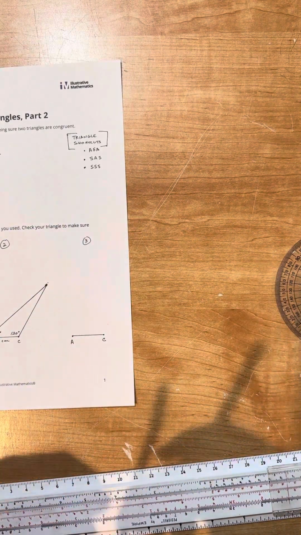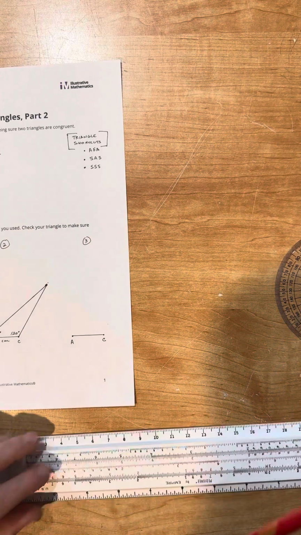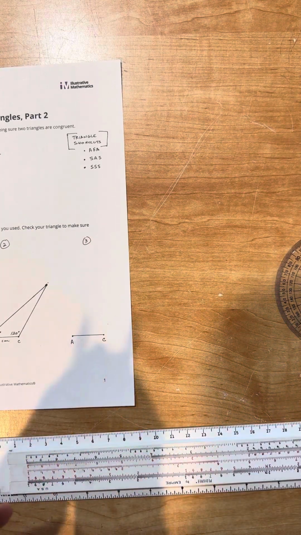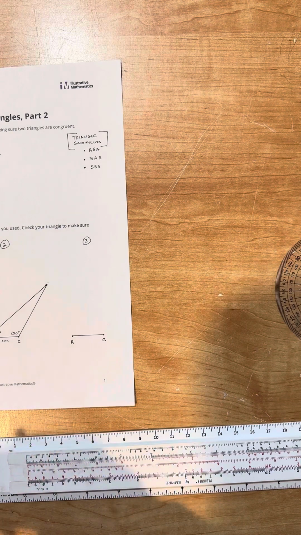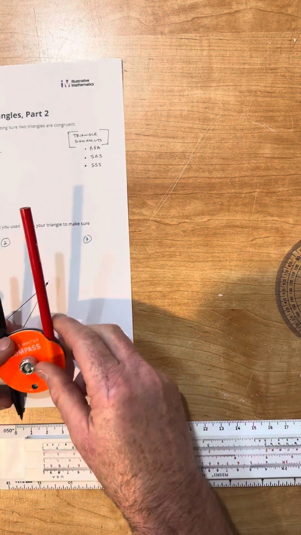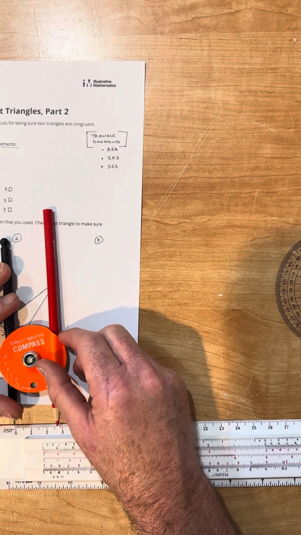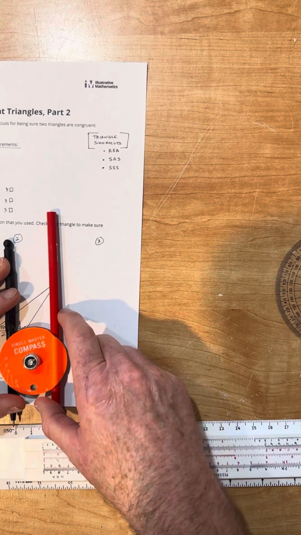So I realize that I need to set AB to 5 centimeters.